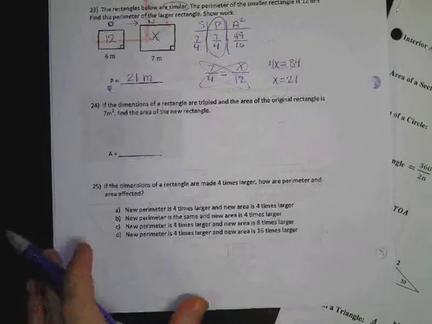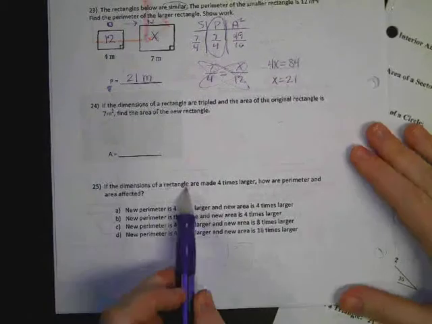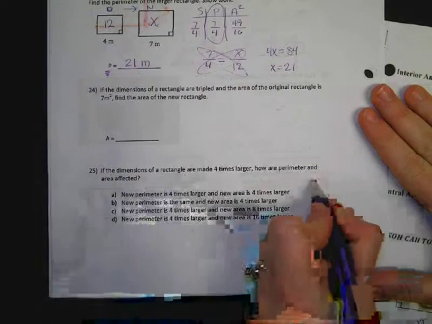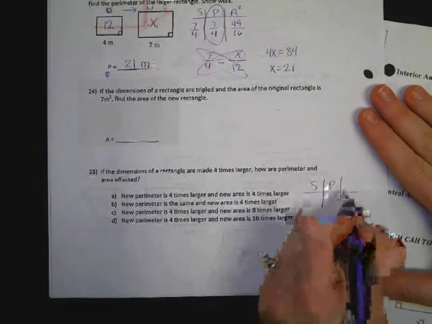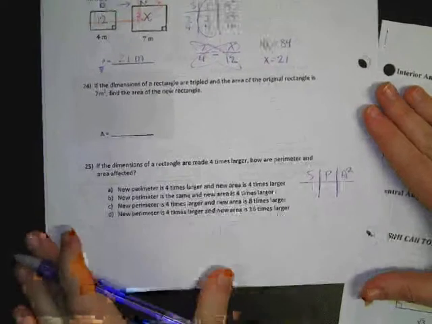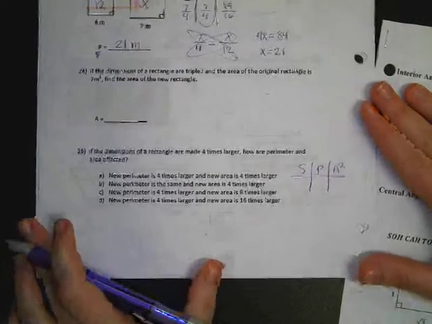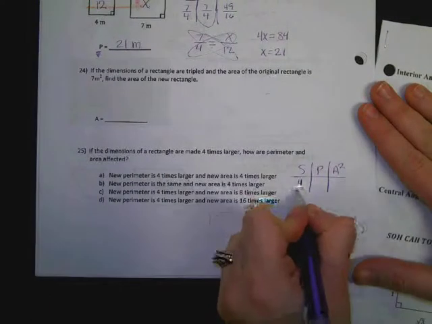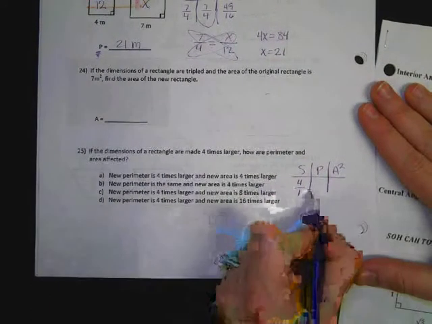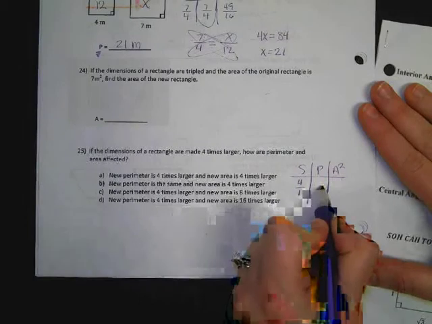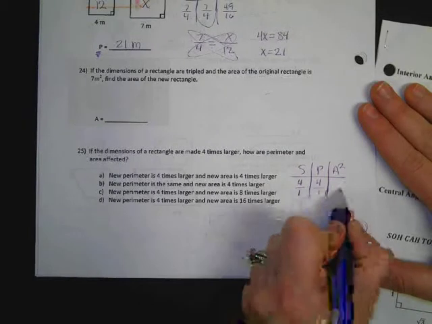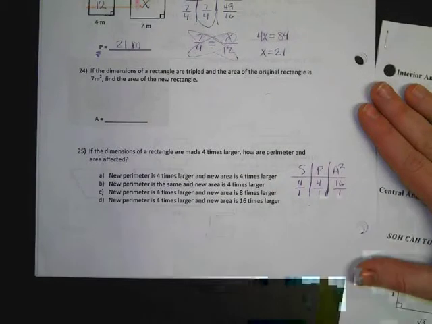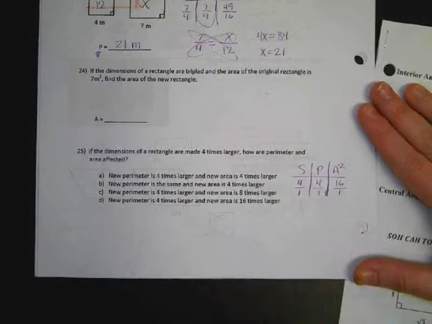Number 25. If the dimensions of a rectangle are made 4 times larger, how are perimeter and area affected? Think about it this way. Anytime you want to figure out how perimeter and area are affected, you want to use the SPA chart. So if the original dimensions are 4 times whatever it started with, so say 4 to 1, the perimeter would be the same as 4 times the amount, but the area would be that much squared. 4 squared is 16, 1 squared is 1.